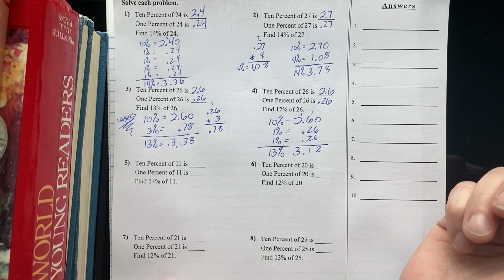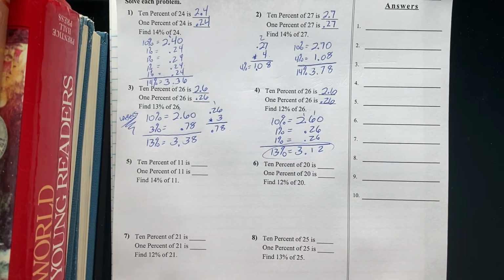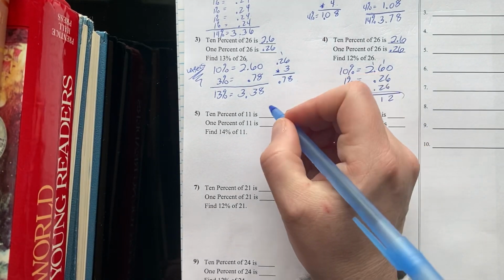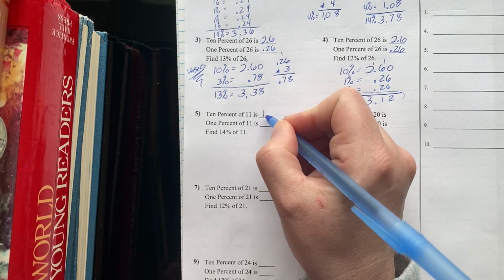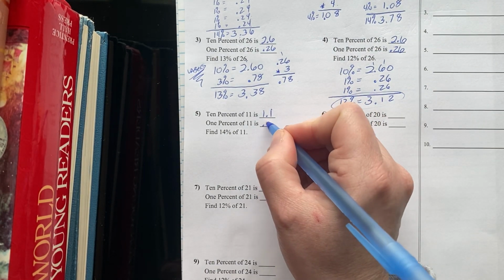3 12/100. Let's go over here and do 10% of 11, which is going to be 1 1/10. 1% of 11 is 11/100.